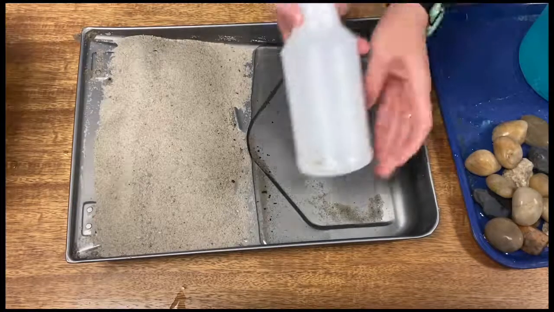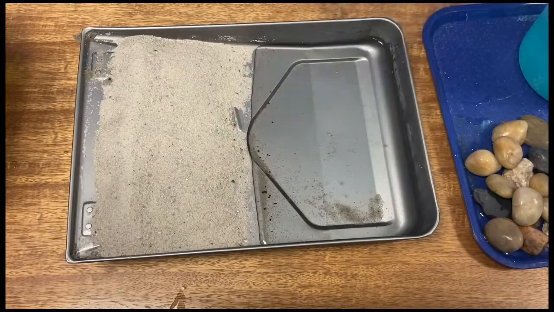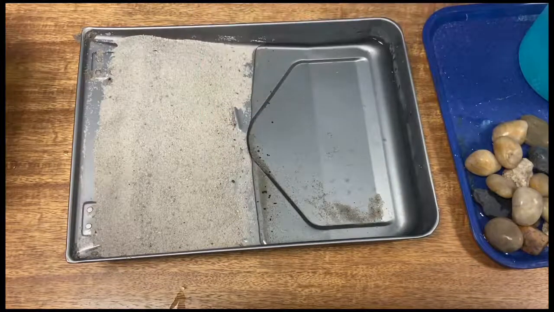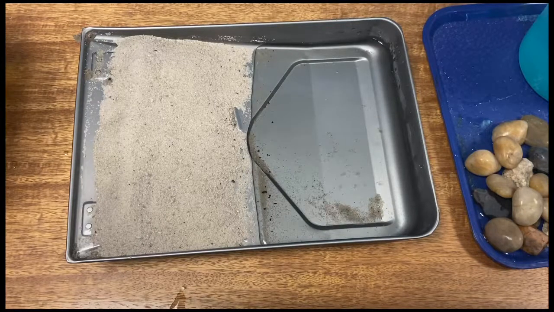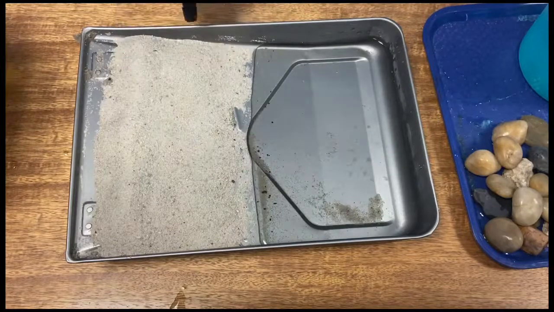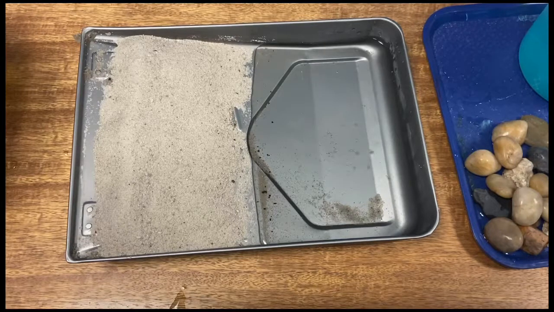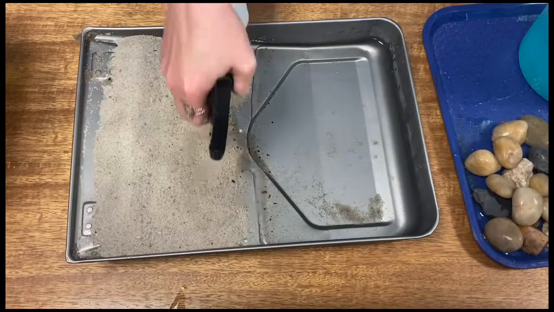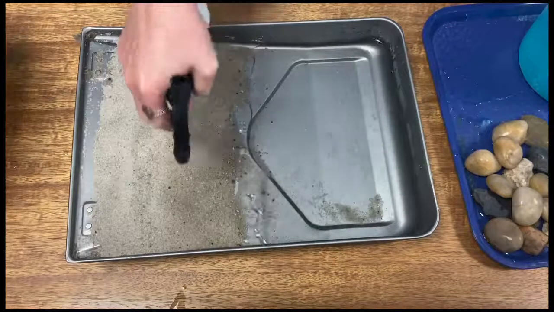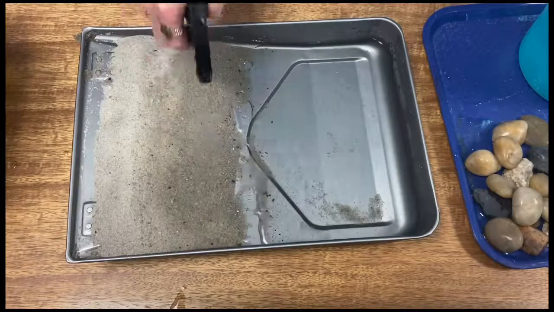So if I have a spray bottle to represent the rain and I spray it on the beach, what do you think will happen to the sand? Make up your own hypothesis about what will happen to our sand if we use the spray bottle to represent rain. Now that you have your hypothesis, let's go ahead and test it. I'm going to spray our sand to represent heavy rains.